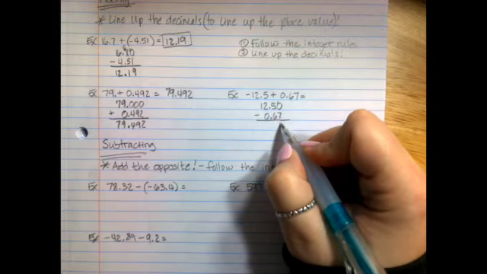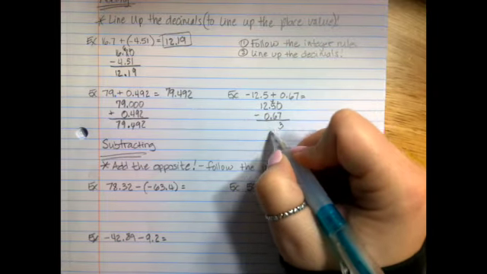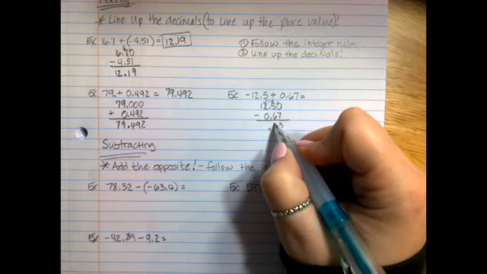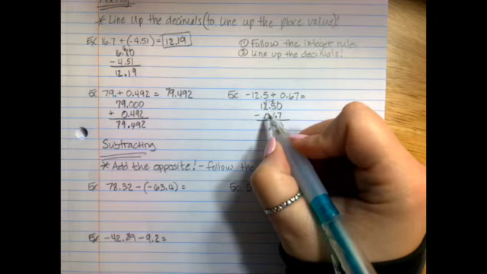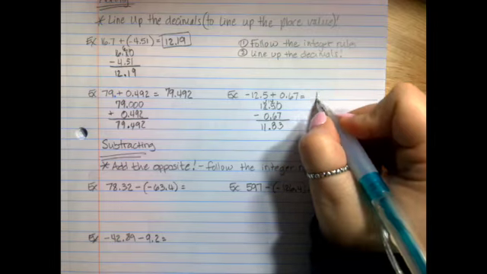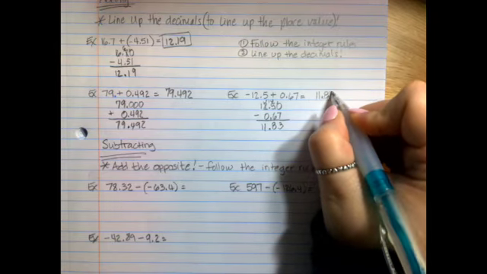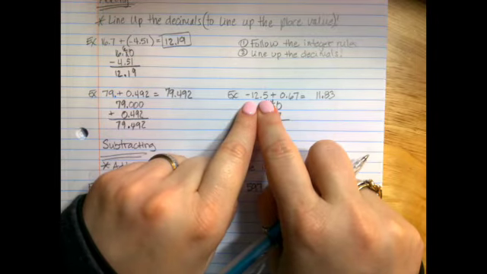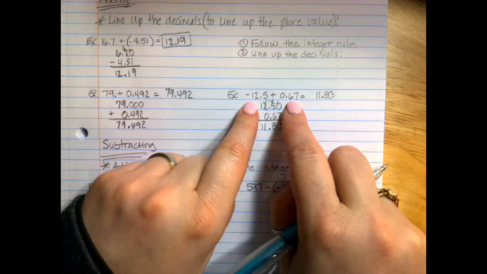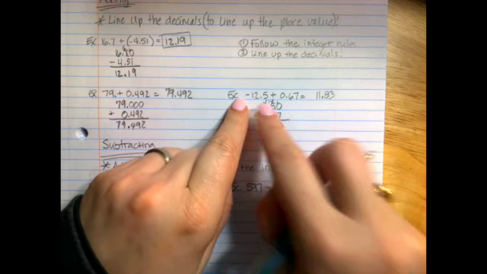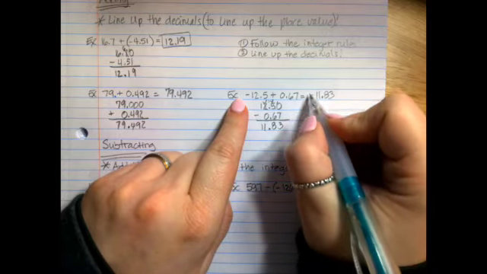Regroup. 3. Bring my decimal straight down. Whoops. Regroup. That makes 14. Minus 6 is 8. 11 minus 0 is 11. So I have 11.83. Now to figure out the sign. Absolute value of negative 12.5 is 12.5. Absolute value of this number is 0.67. This one's larger, it's negative, so my answer becomes negative.